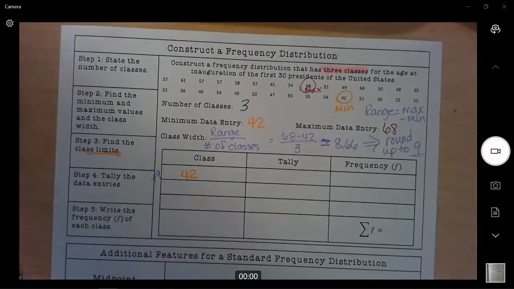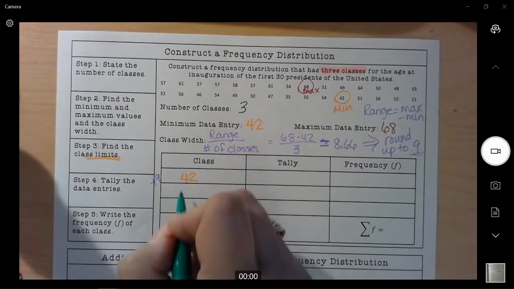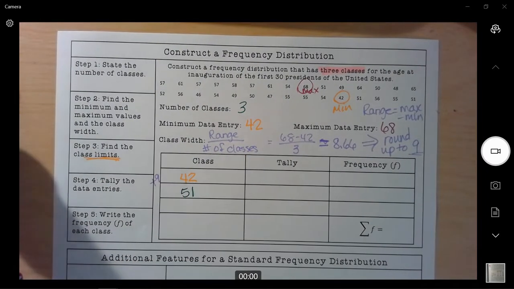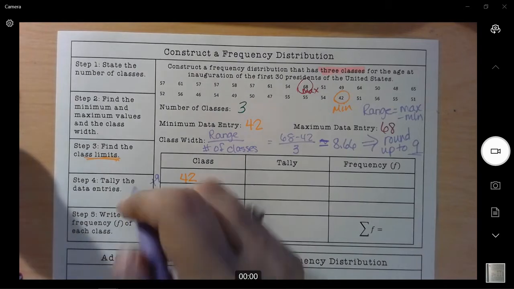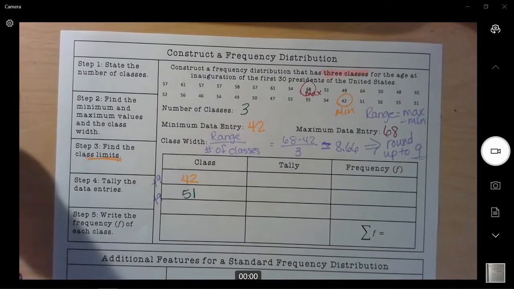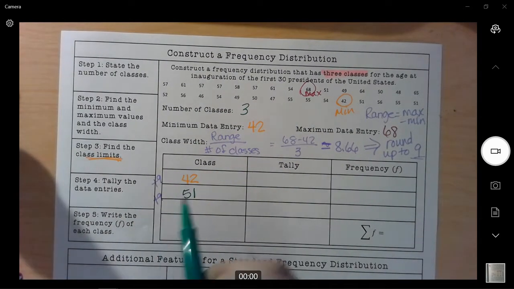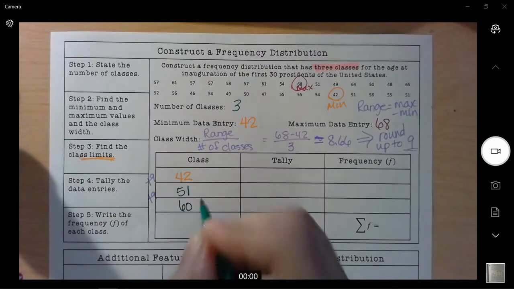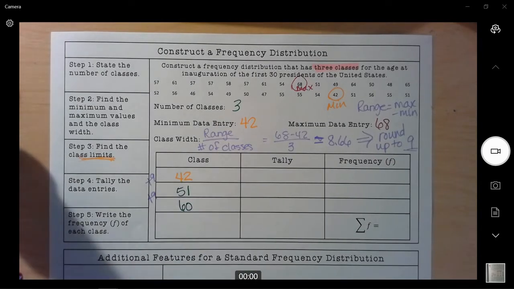Sorry about the phone. That's going to give us 51. And then we'll do it again, and we'll keep doing that until we have enough classes to cover everything we need. So 51 plus 9 gives us 60. That gives us our lower class limits.